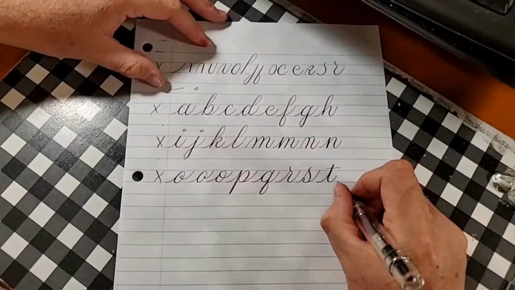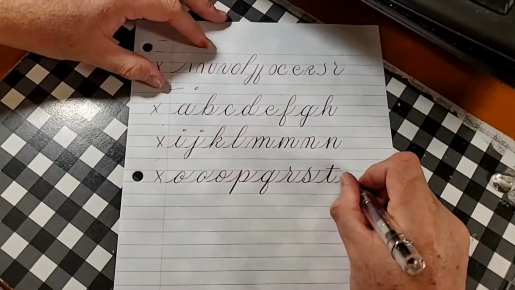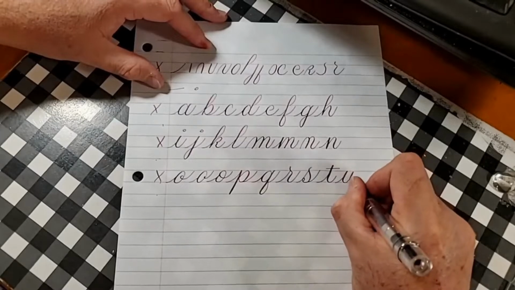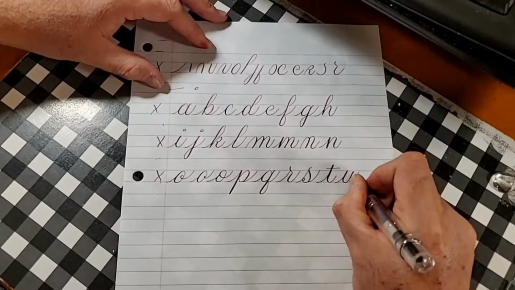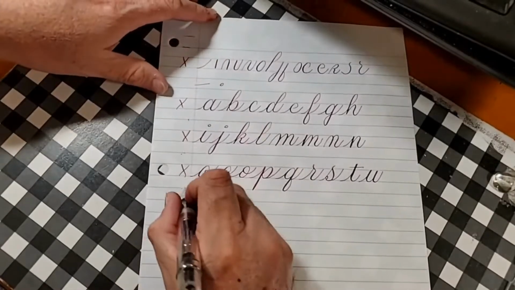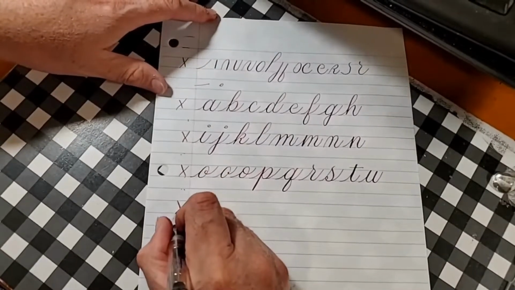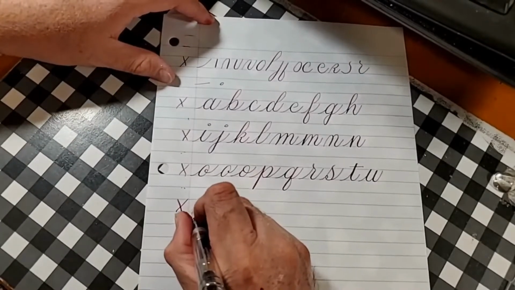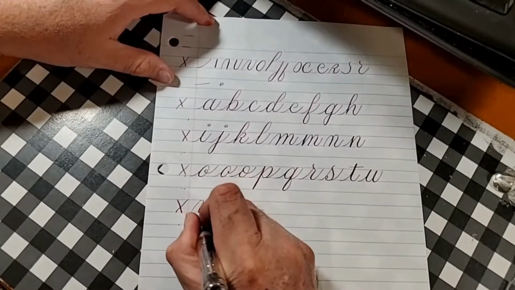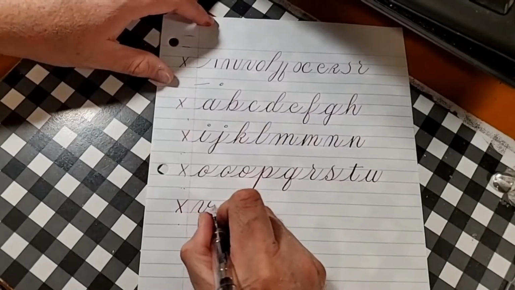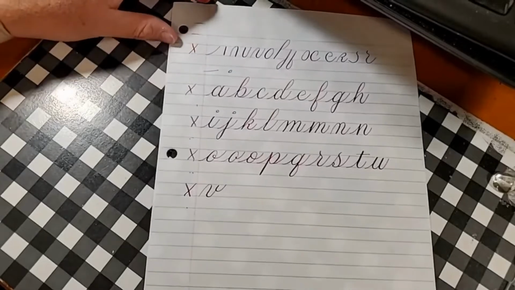U is an upstroke, an underturn, and an underturn. V is a compound curve and an underturn.